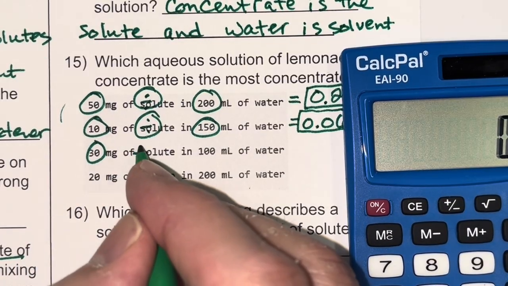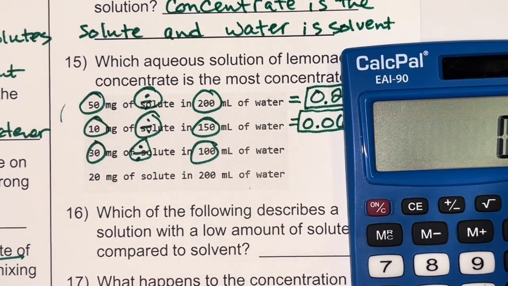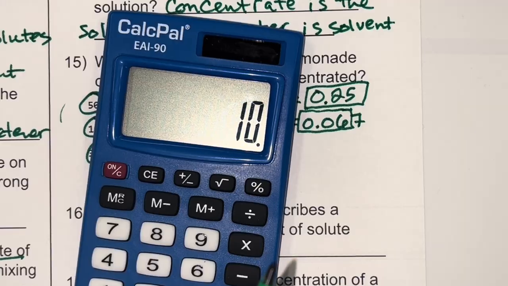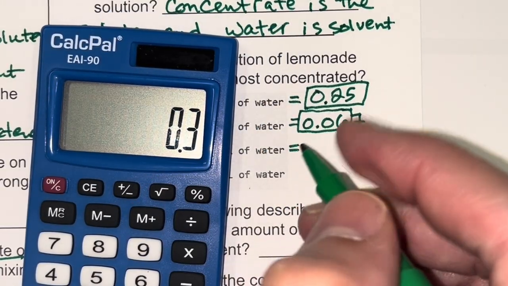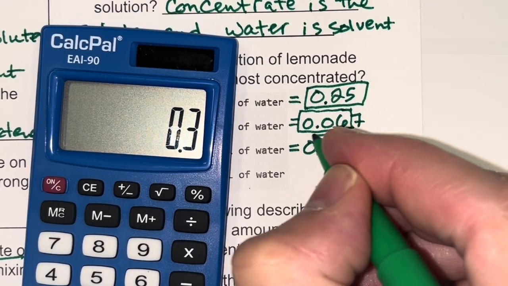So here we have 30 out of 100. So 30 divided by 100, that's going to give you 30%, or 0.30.